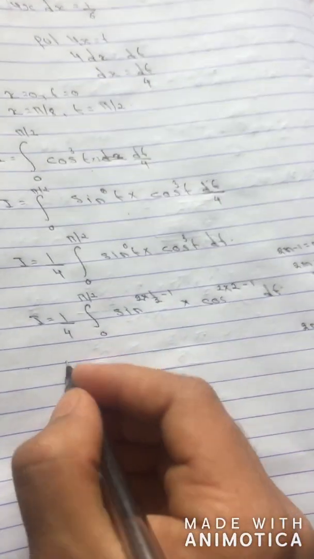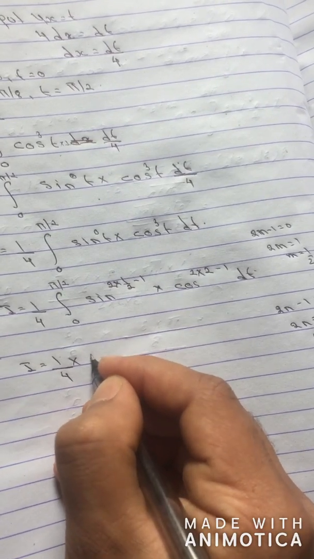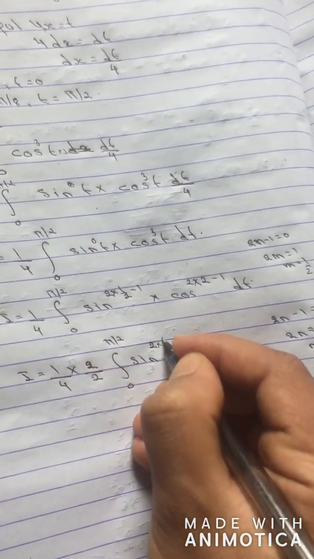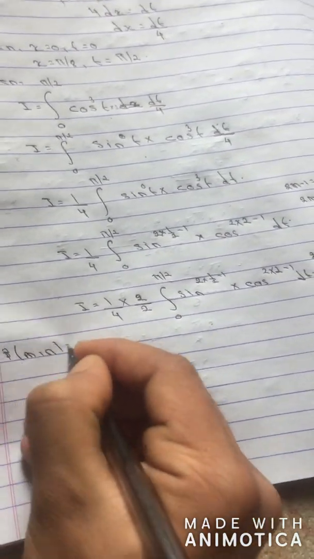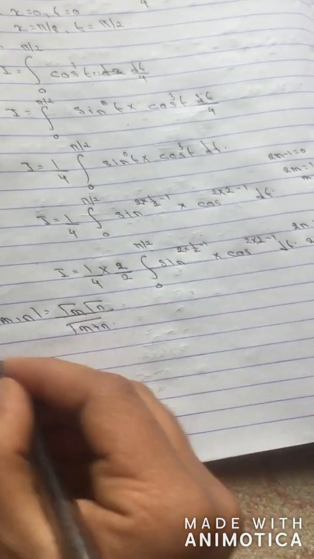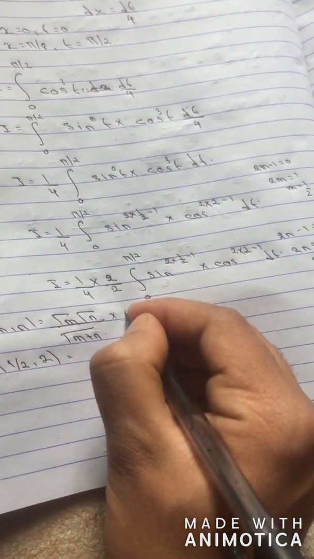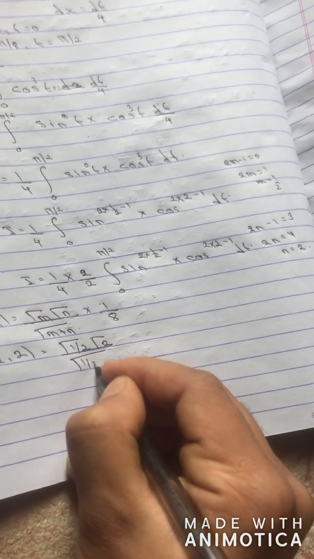Okay guys, now we have to put 2 into 1. Here 2 upon 2, then the integral from 0 to pi by 2 of sine 2 into 1 by 2 minus 1 into cos 2 into 2 minus 1 dt. Okay guys, then we have converted this into the similar properties of the beta function. Then we can use B(m, n) is equal to gamma m gamma n upon gamma m plus n. Now guys, we have m is equal to 1 by 2, n is equal to 2, and we have here 1 by 8 also. Then we can write gamma m gamma n upon gamma of 1 by 2 plus 2.